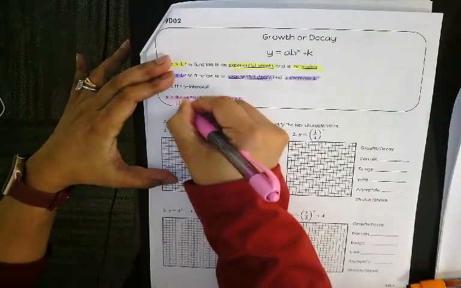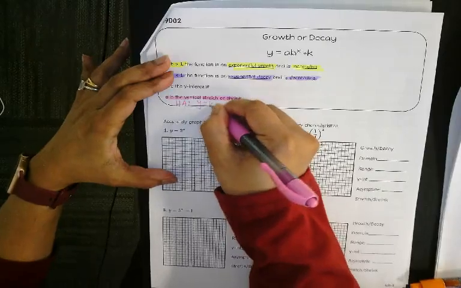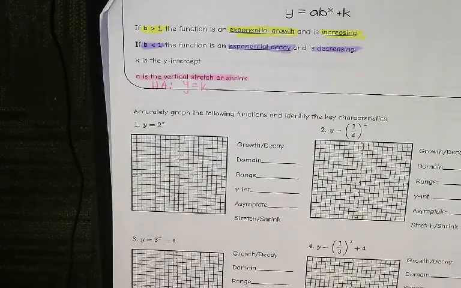Okay, that we know. Now, the horizontal asymptote is going to be y equal to k. So, if you have any vertical shift, like you are going up or down, whatever point you are going up or down, that's going to be your horizontal asymptote. So, y equal to k for the horizontal asymptote.